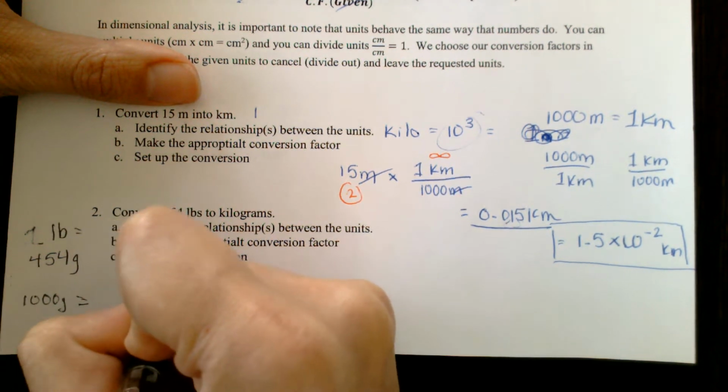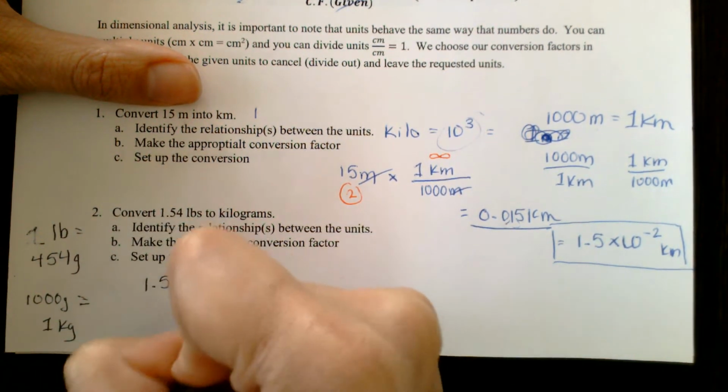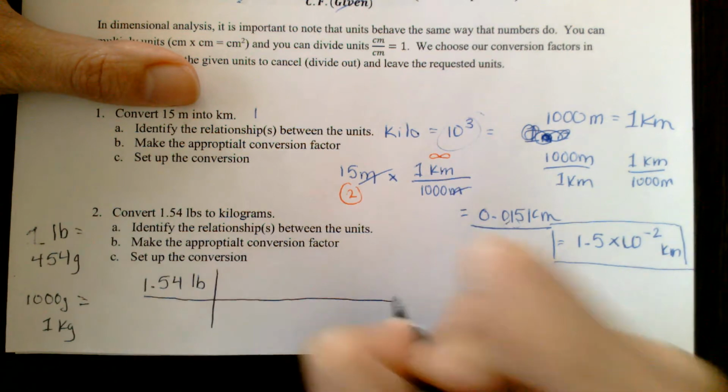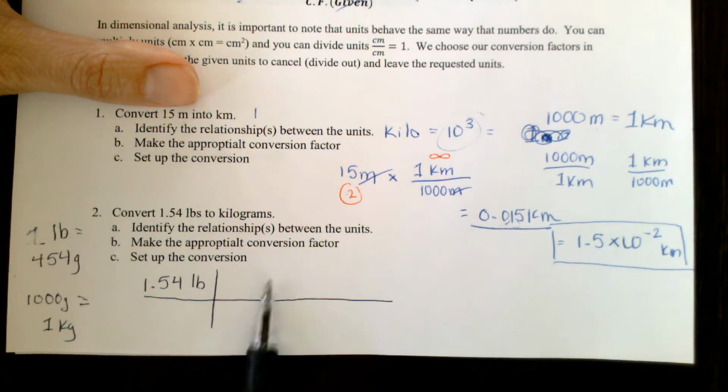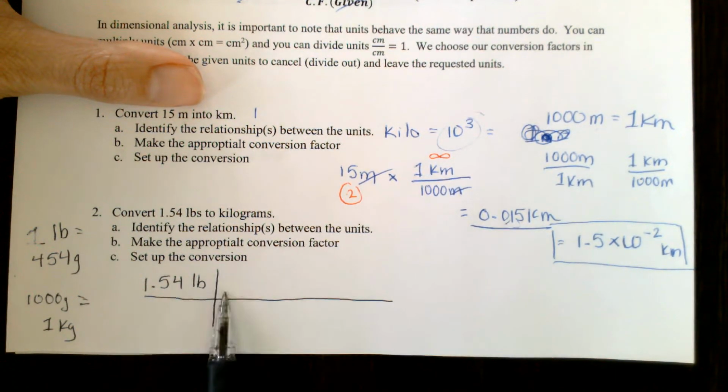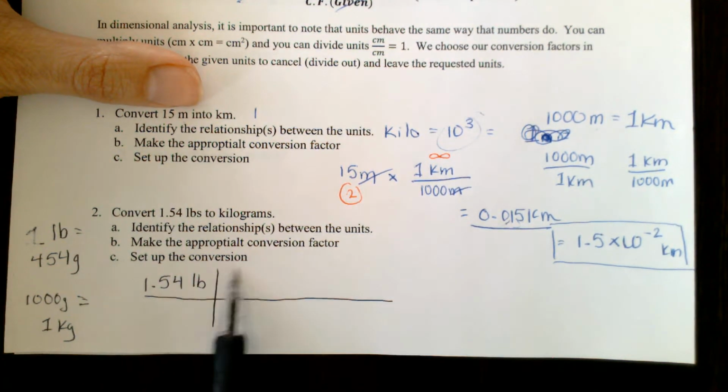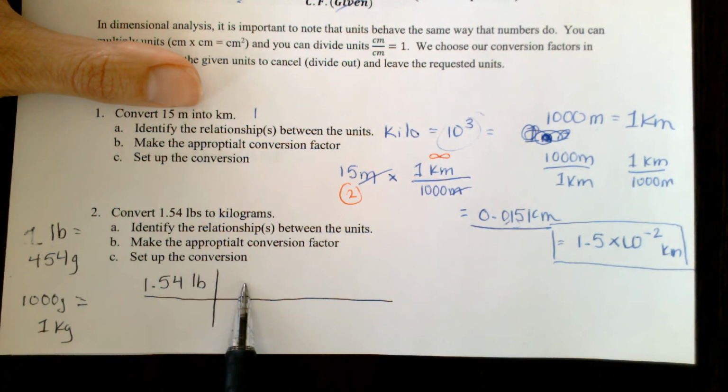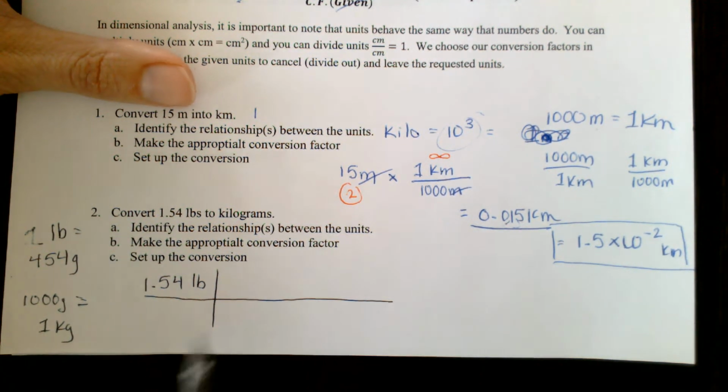So 1.54 pounds. Okay, so I'm going to build a grid. Since I'm going to be dealing with multiple conversion factors, this vertical line here is separating out my conversion factors, and this would be like multiply. Whatever this is, I'm going to multiply it by whatever number I put here. And now we have this line that represents the division. So then I'd be dividing by whatever goes down here.